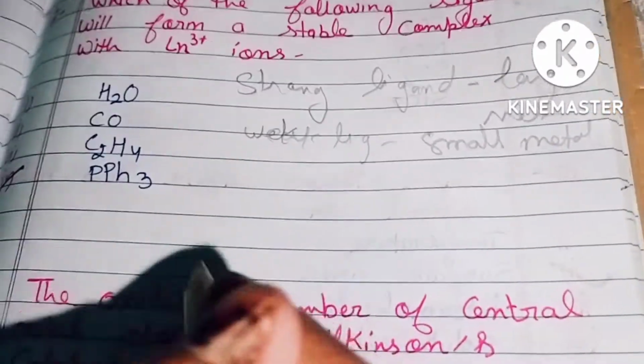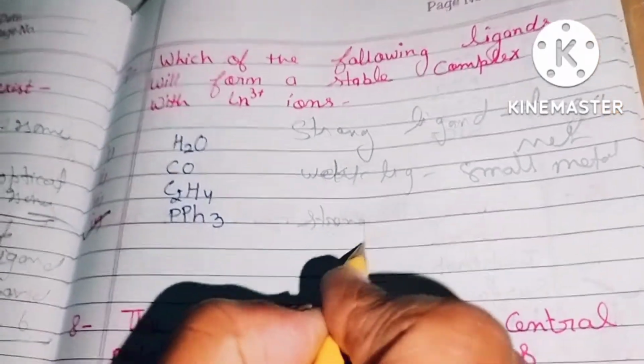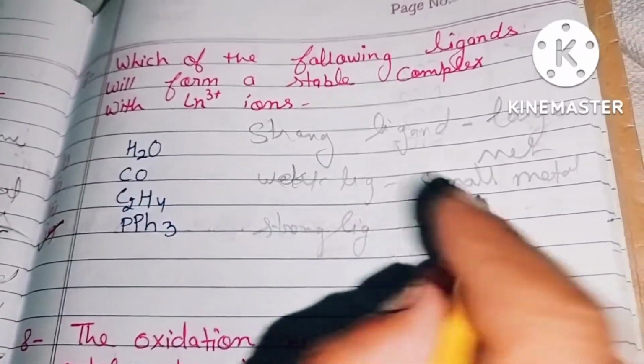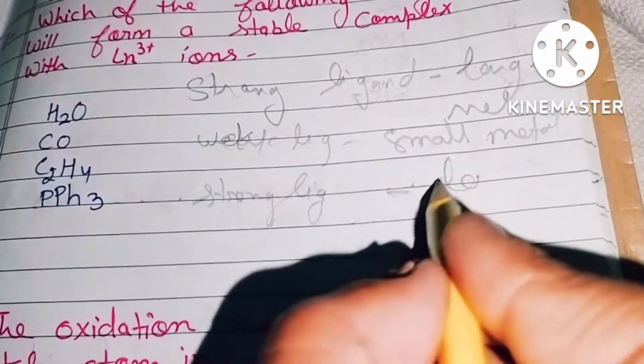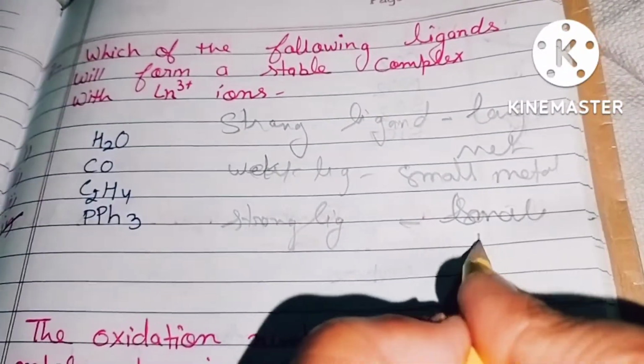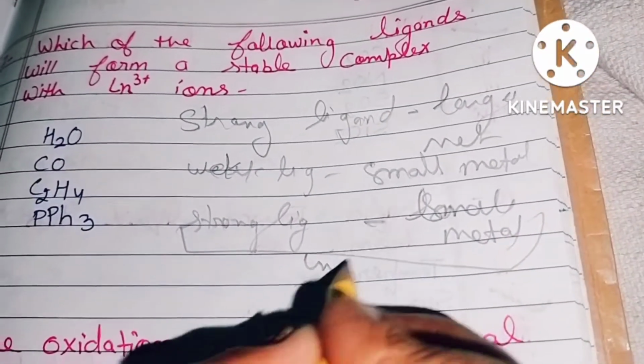If we take a strong ligand with a small metal, the complex formed is very unstable.